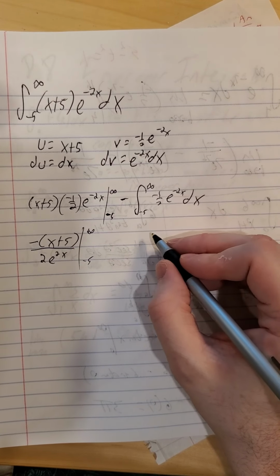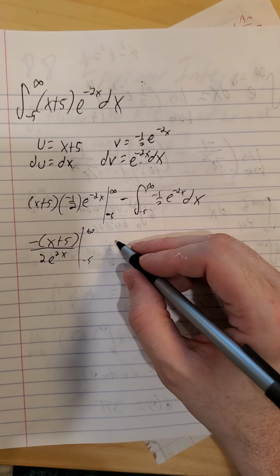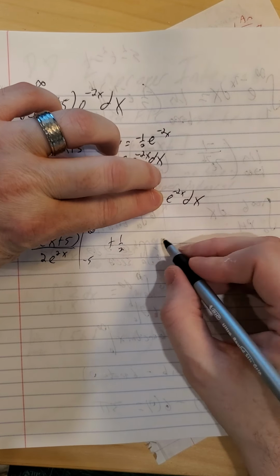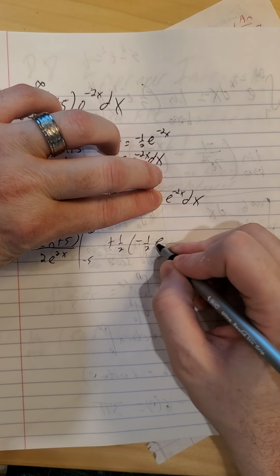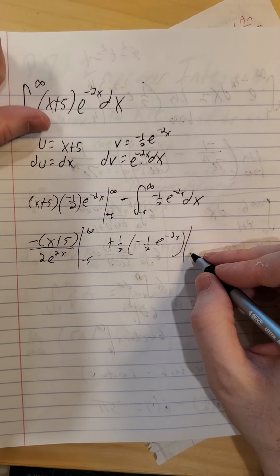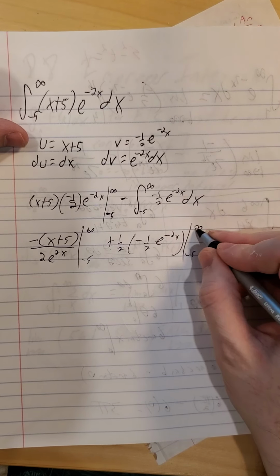minus a negative turns into a plus, so plus 1/2, and then do the antiderivative of e to the negative 2x, so that's -1/2 e to the negative 2x. Also evaluated from -5 to infinity.